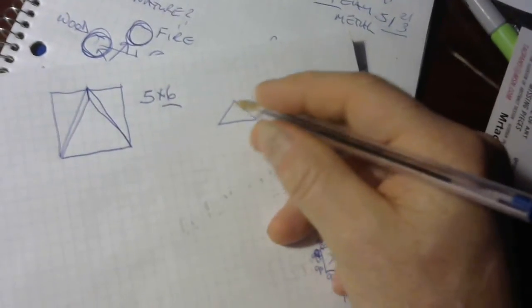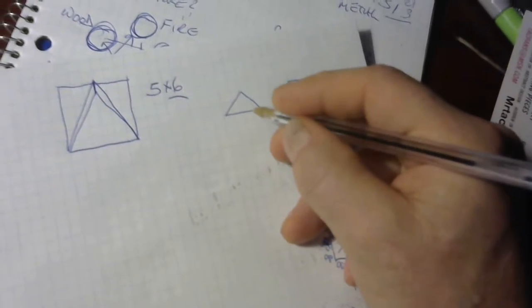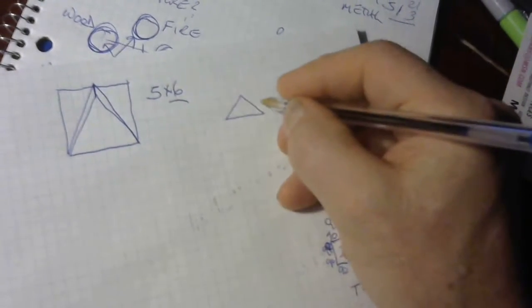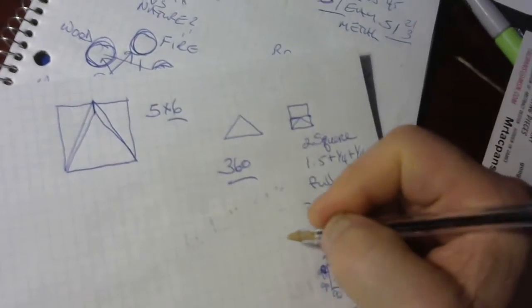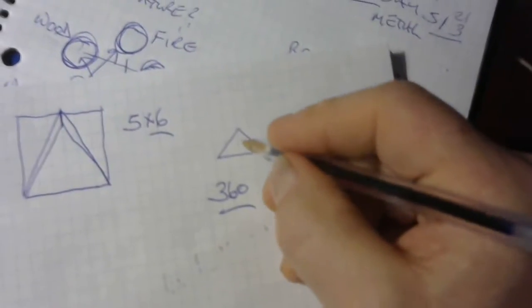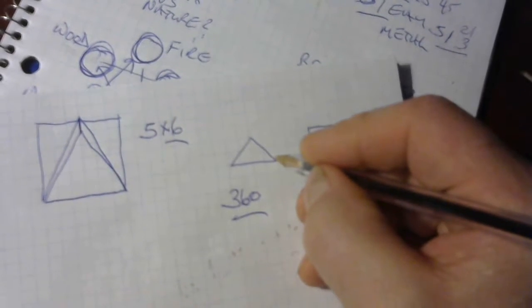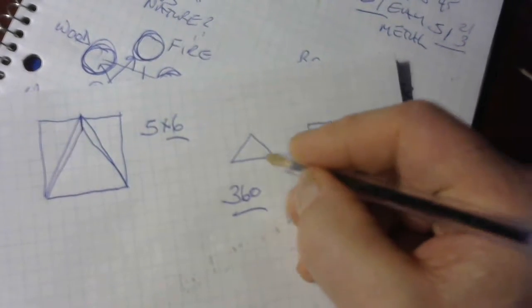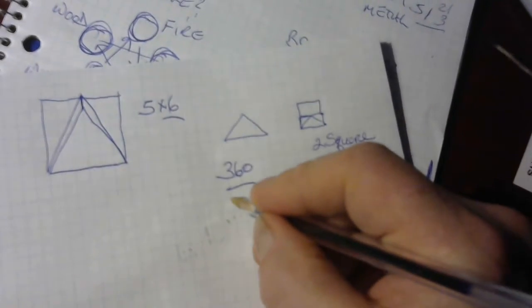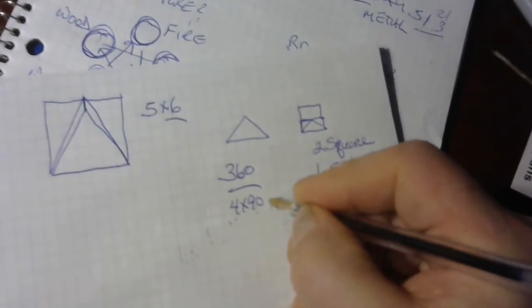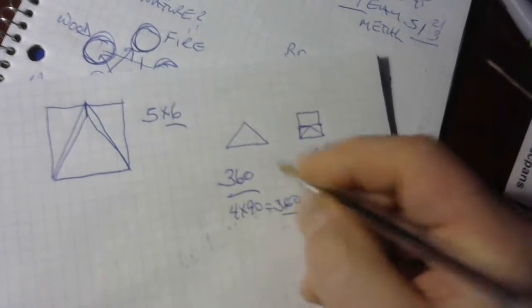But the reality is, the fastest way around anything is with 3 moves. 120, 120, 120 for 360. The thing is, when you're working on these squares, automatically this one over here is going to be 1, 2, 3, 4 lengths long. 4 by 90 equals 360 in its own.